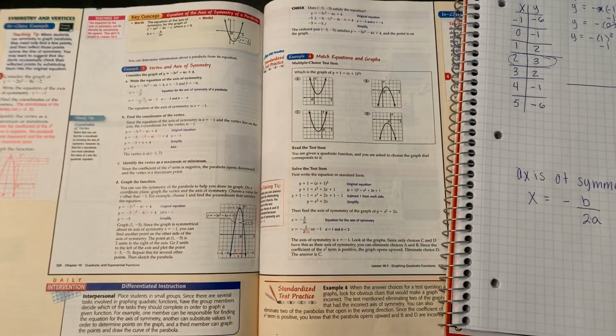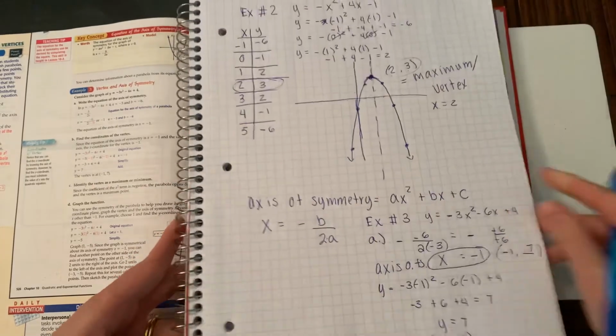All right, we're going to stop there. We're not going to do the matching test question, and that will be that. Good work, guys.